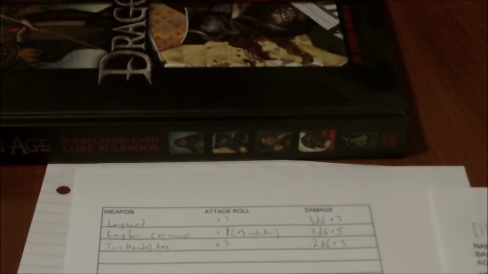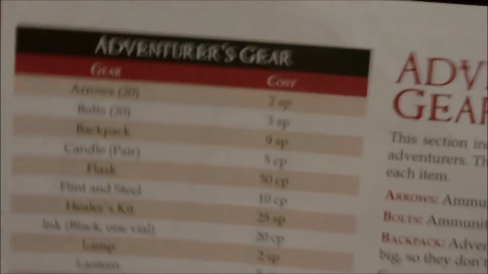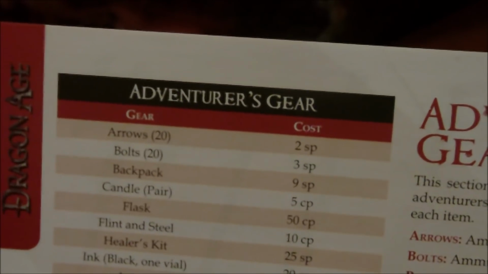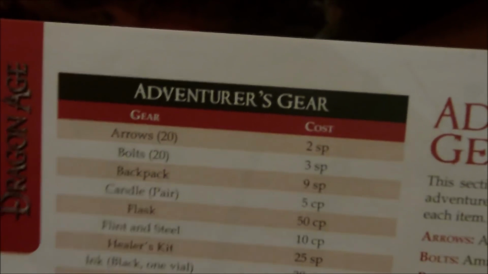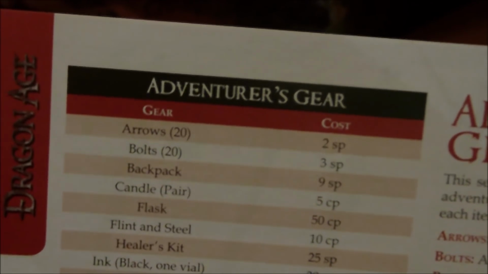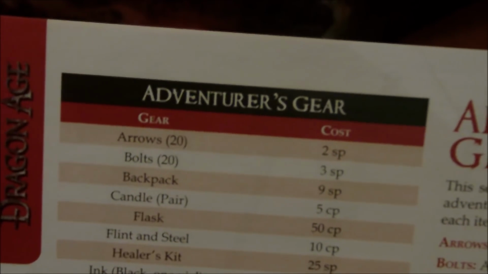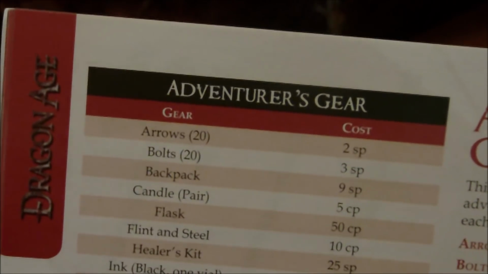The last thing is just to see if I want any extra equipment. So here we have the equipment chart. Now this is the adventurer's gear. Again, in the actual hardcover there's going to be more options, obviously. However, I'm not going to worry too much about that right now, only because, quite frankly, this isn't a character that I'm going to be doing for actual role-playing. But there are a few different things that I'd want to take.